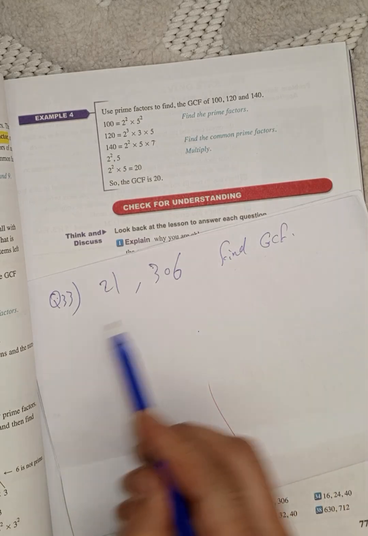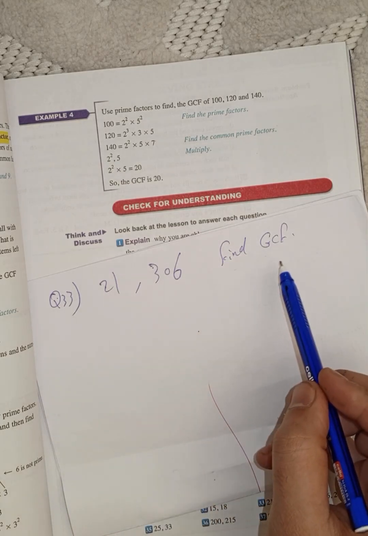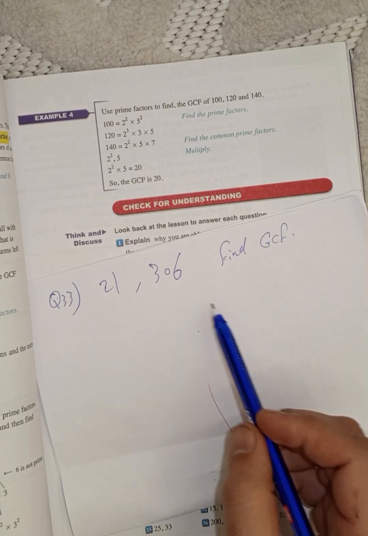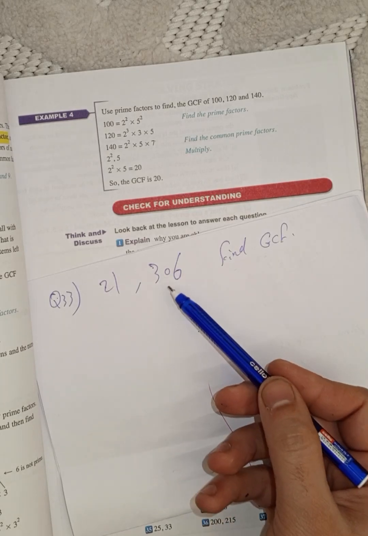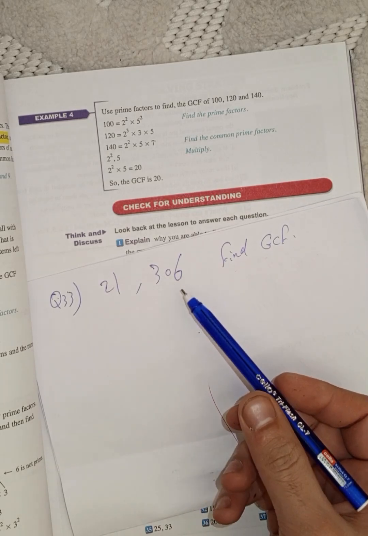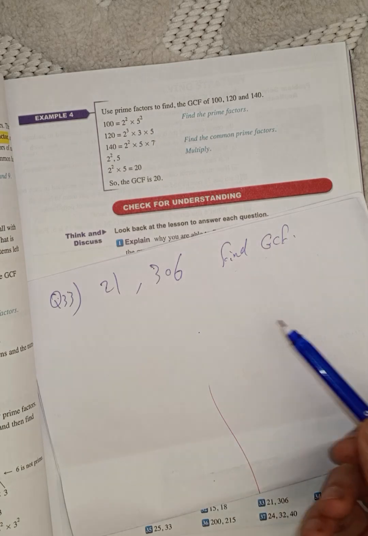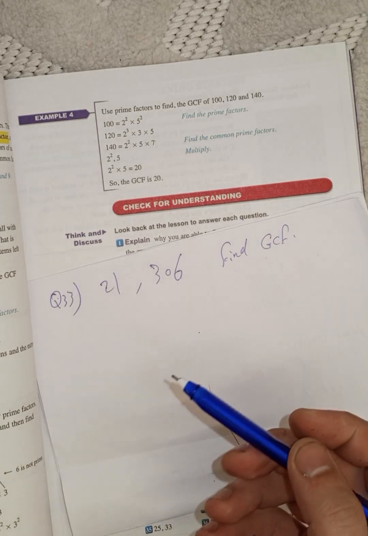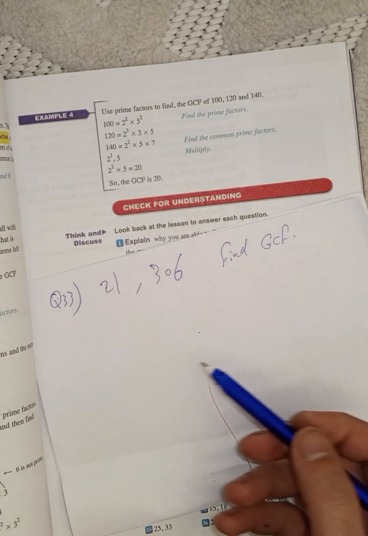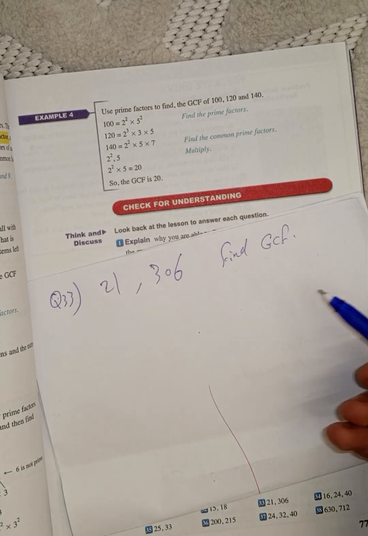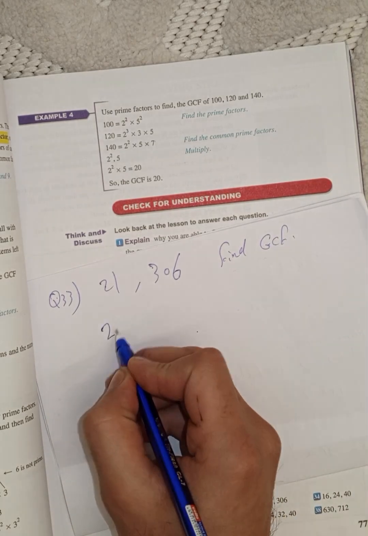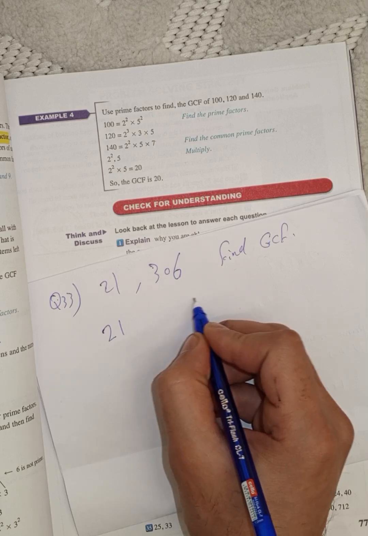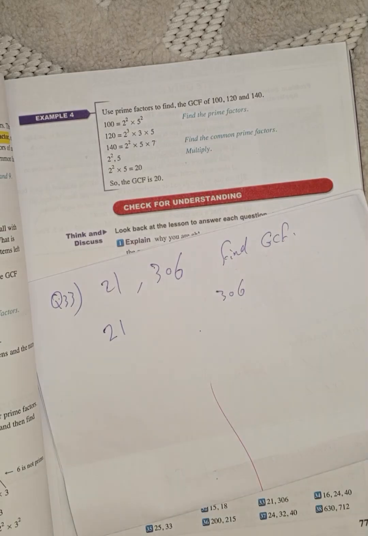As I told you, if we have a big number, you have to use prime factorization, because if you write the factors of 306, even I cannot write all the factors, it takes too much time. That's why we use prime factorization.